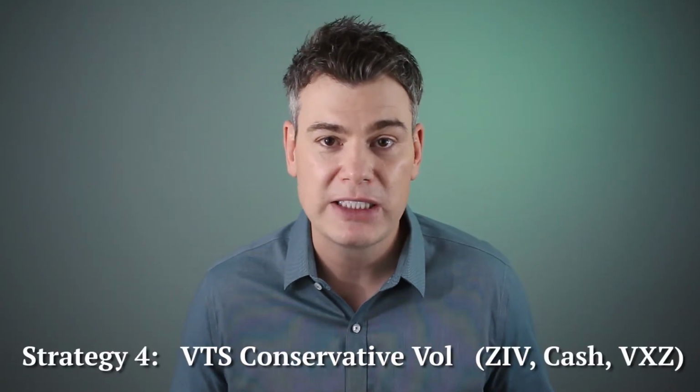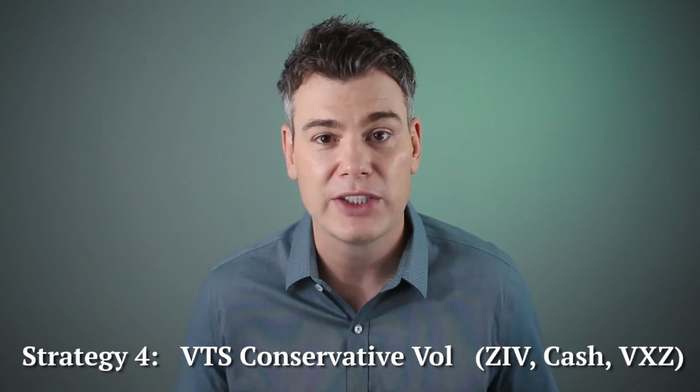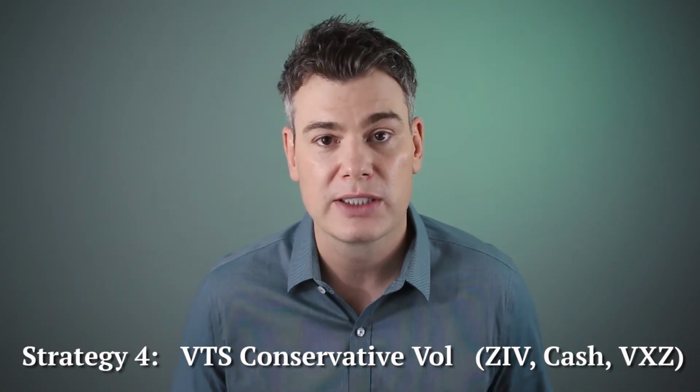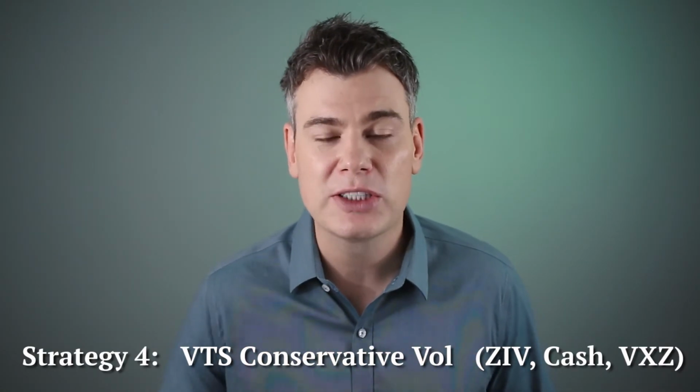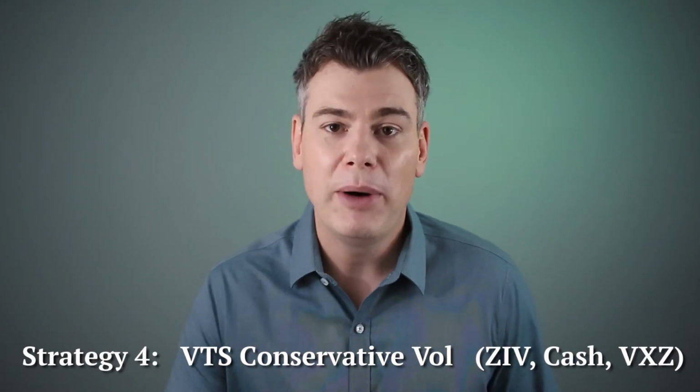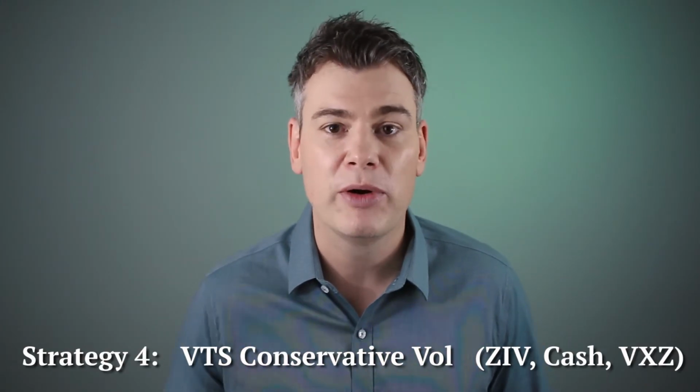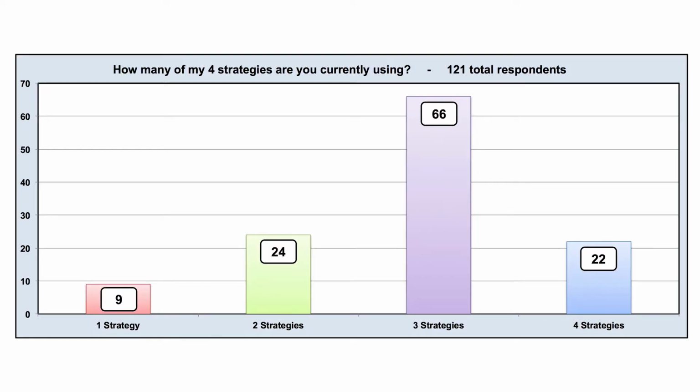So there's 3 main strategies in the fund, and then there's a 4th one that acts as an optional replacement to the tactical volatility strategy for those with lower risk tolerance. The VTS Conservative Vol is also a volatility product strategy, but with less risk of drawdowns and smoother performance because it does trade the ZIV and the VXY, which do display less day-to-day movements. So the question was, how many of the 4 are you currently investing in? I had 121 responses, which was awesome, so thank you again, and maybe next time we can try for 250.